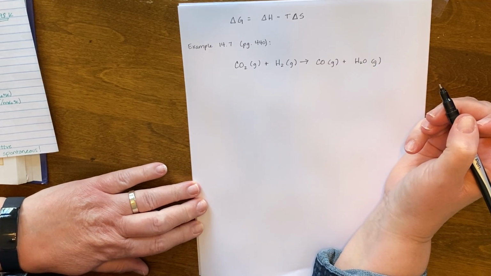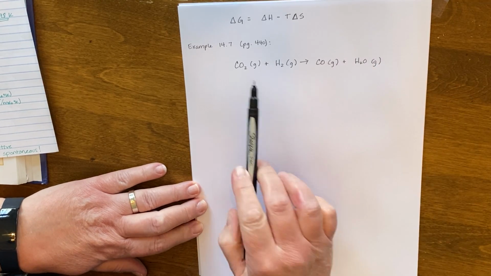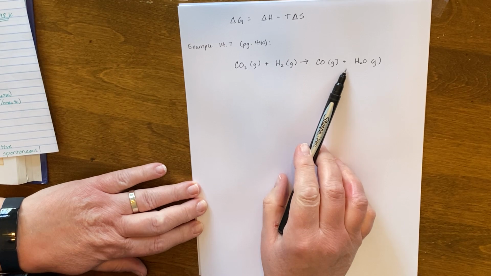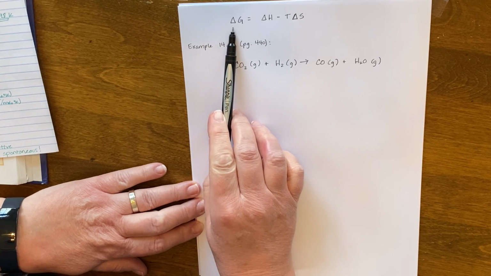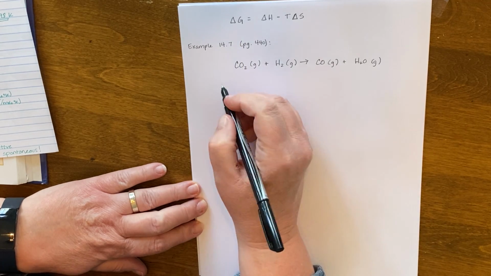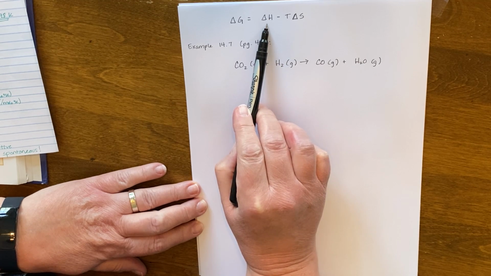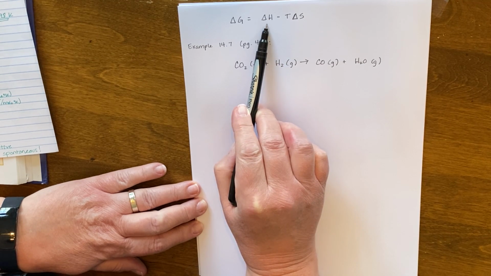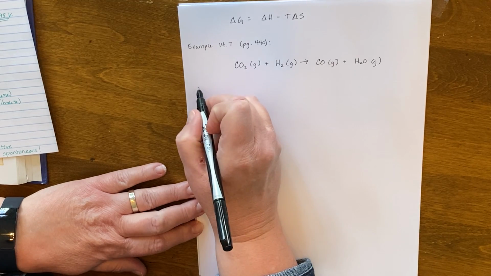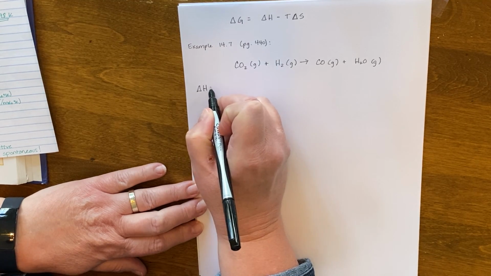I want to determine if this is a spontaneous reaction or not. I do that by calculating my delta G. That tells me whether it's spontaneous or not. The first thing I need for my delta G is to calculate my delta H, or the change in enthalpy.